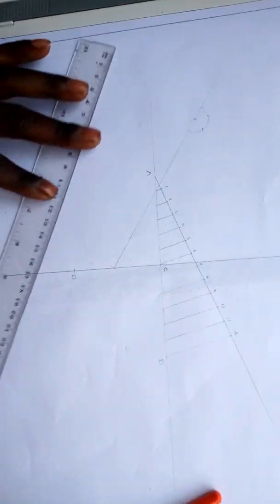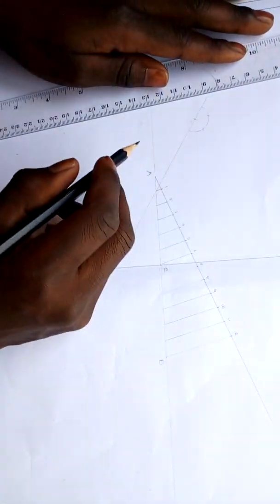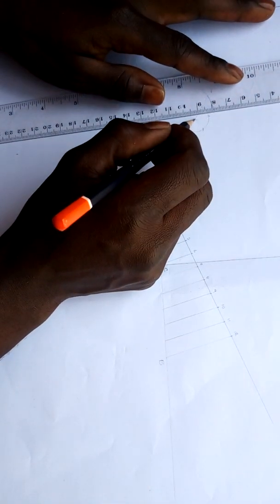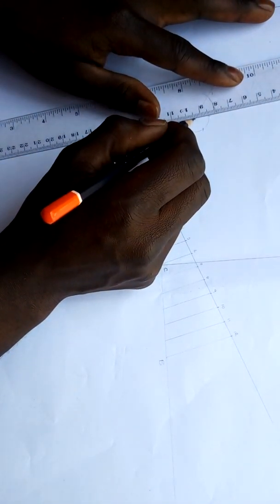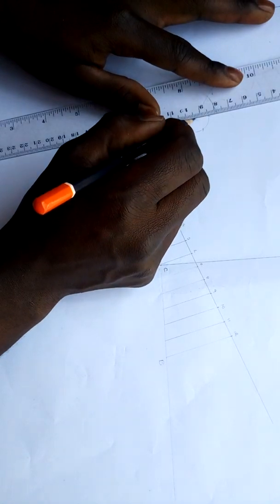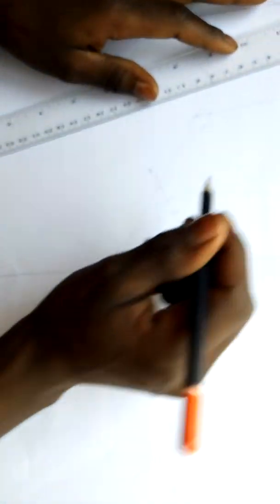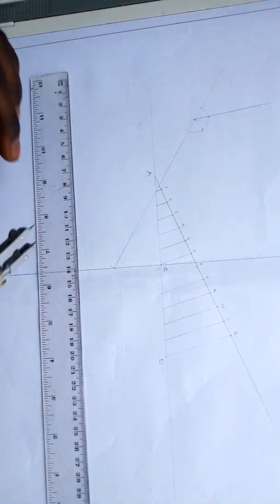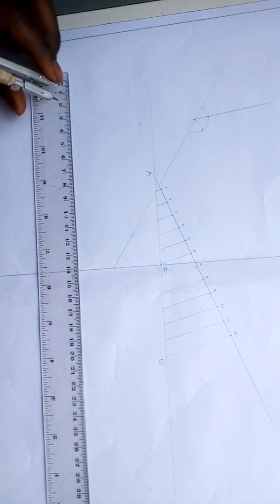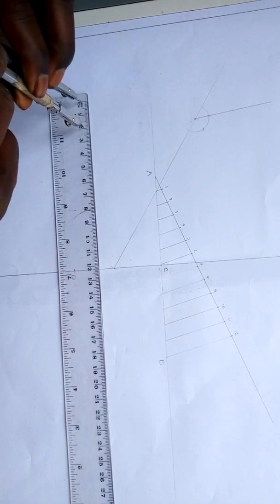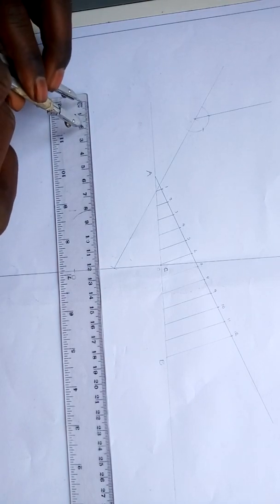So having drawn that, then I'll project a line from this point passing through my 120. I'll draw a straight line going up, like that. So that's a straight line. So from that straight line, then I'll measure 20. I'm going to measure 20 millimeters.